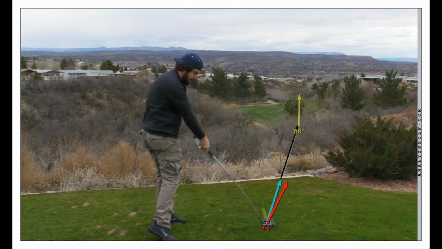Most of that movement of those vectors to the right is done by simply rotating our setup stance more to the right. The key difference between the fade shot and the draw shot is that with the fade, the path is to the left of the face, and for the draw, the path is to the right of the face.